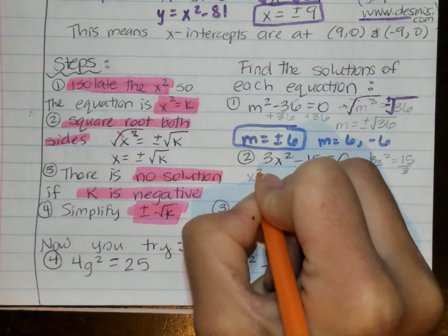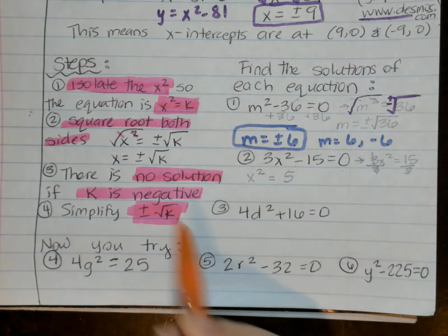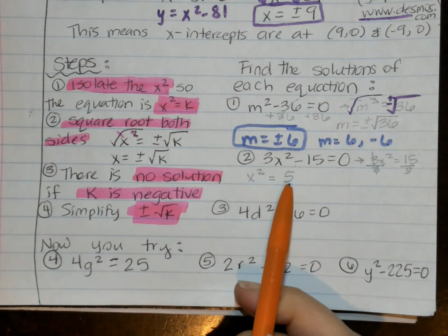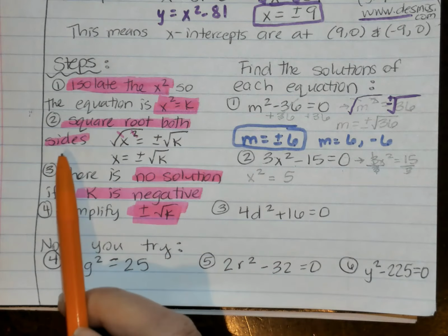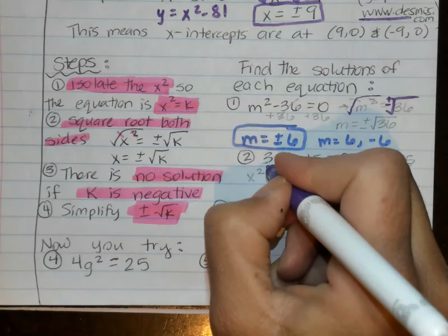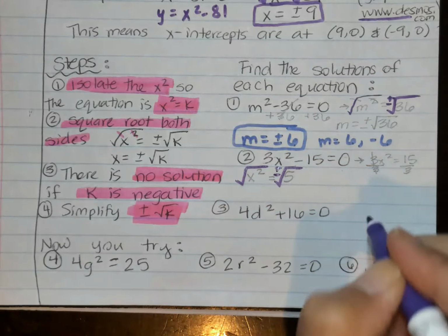So now I've got x squared equals 5. All right, so I did step 1: isolate the x squared equals 5. 5 isn't a perfect square, but that's okay. Now I square root both sides. So step 2, square root both sides. Don't forget to put your plus and minus signs.